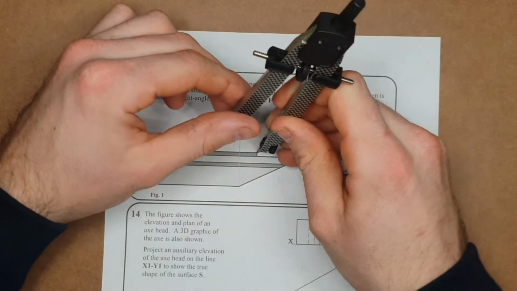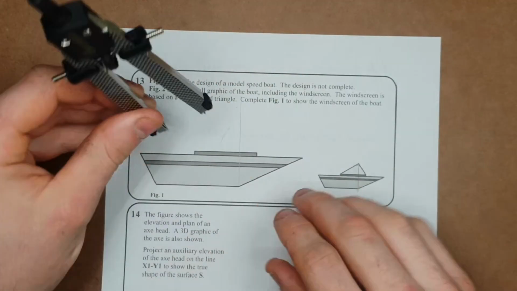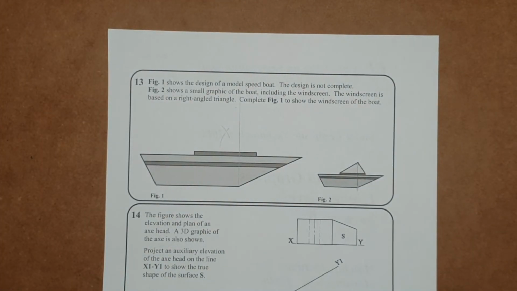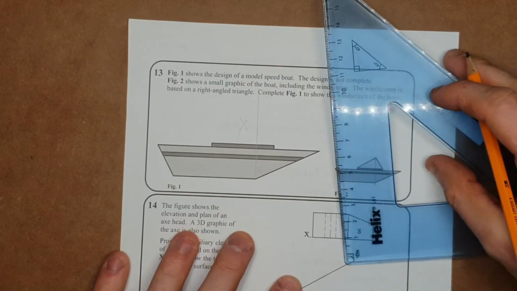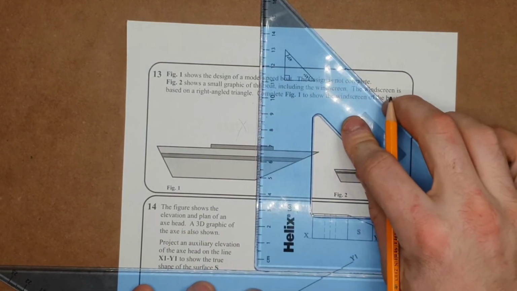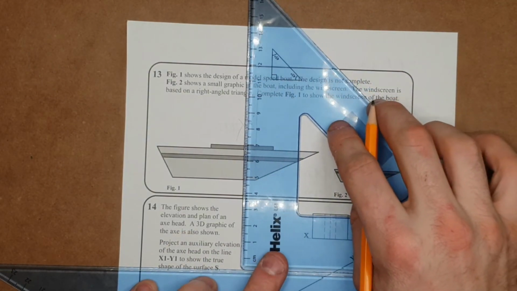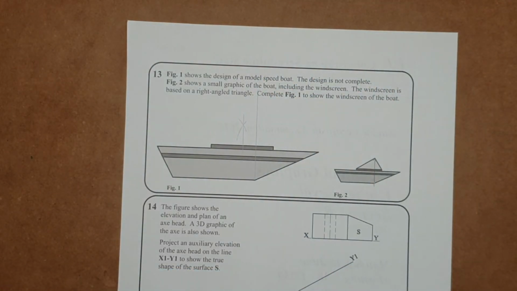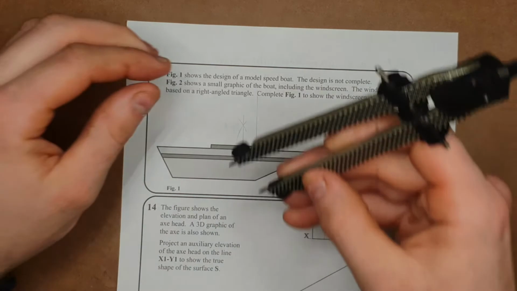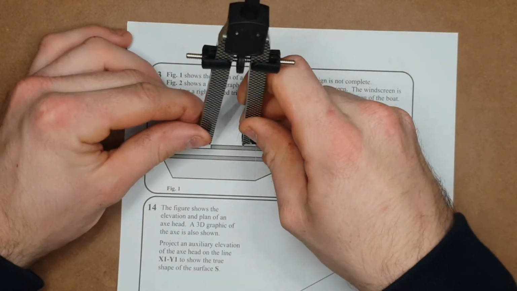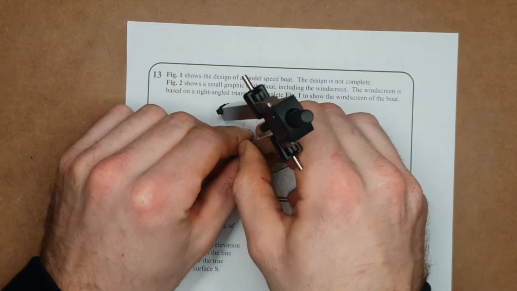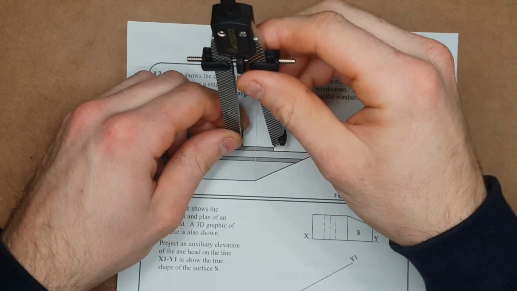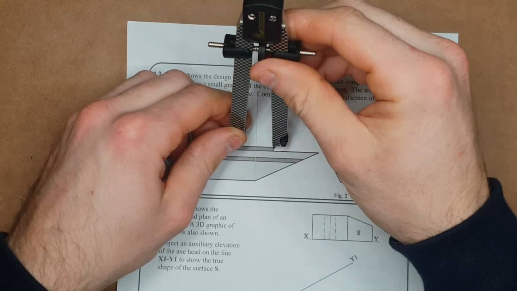I'm going to bisect the line first off. I bisect that line and project. Find the center point. I can then draw a semicircle. That semicircle will have every possible 90-degree triangle based on this baseline that we have right now. Now that's not very accurate. Let's move that compass a little bit.